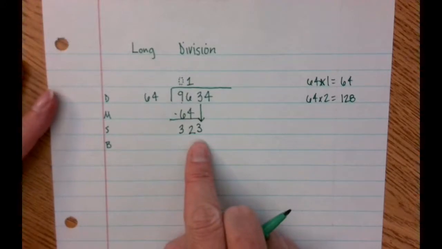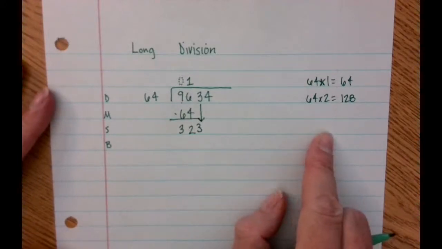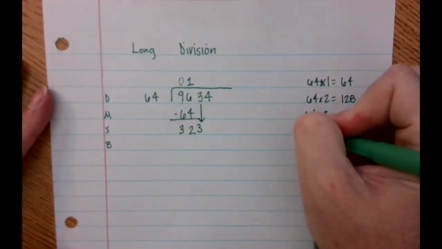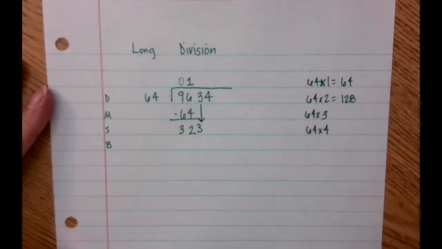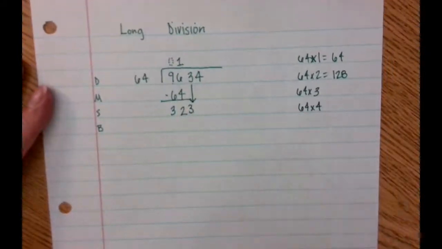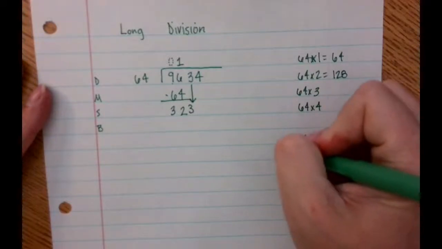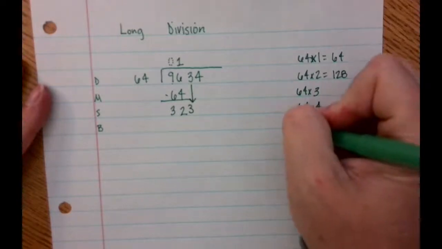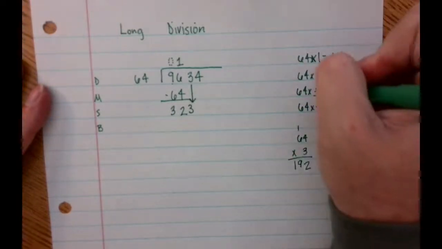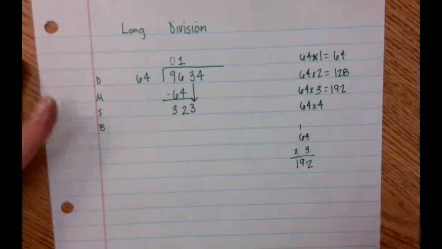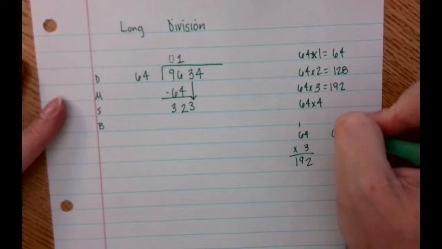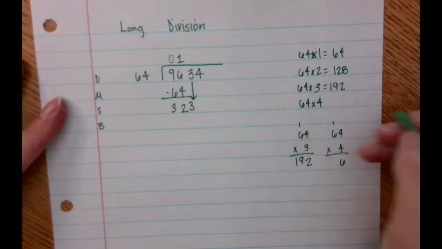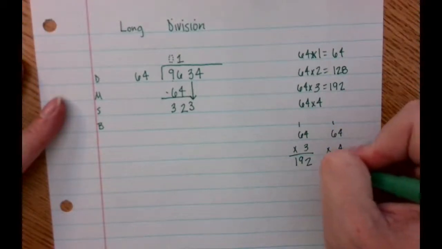I know 323 is a larger number. So I'm going to go ahead and do 64 times 3 and 64 times 4. Now, I'm going to actually rewrite them down here for easier multiplication. 3 times 4 is 12, 6 times 3 is 18, plus 1 is 19. Okay, 64 times 4, 4 times 4 is 16, 6 times 4 is 24, plus 1 is 25, 256.